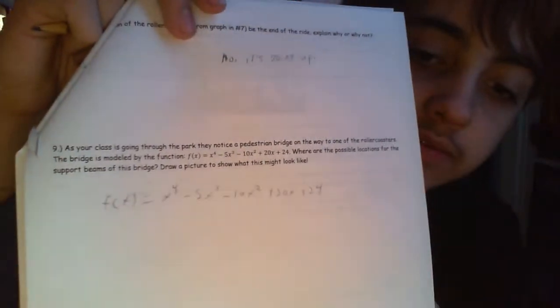The function is f of x equals x to the fourth minus 5x to the third, I guess, minus 10x squared plus 20x plus 24. So I wish I had a mirror. Well, this is gonna be really scuffed, guys, so might have to just record a video. I don't know.